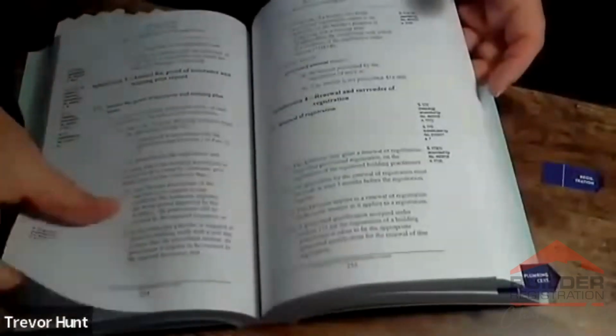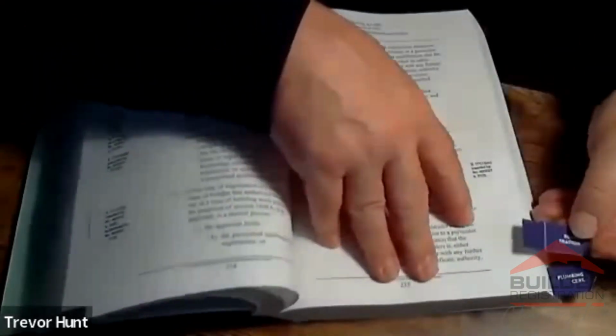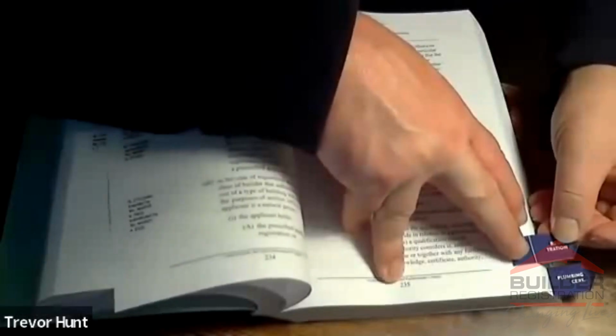Okay, 171, which is in this particular book page 234. Page 235 is where I'll be putting the tab. So I'll be just lining this up. It's one up from the bottom, like so, and that is where my registration certificate tab goes.